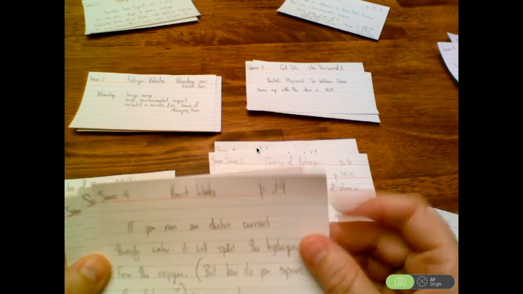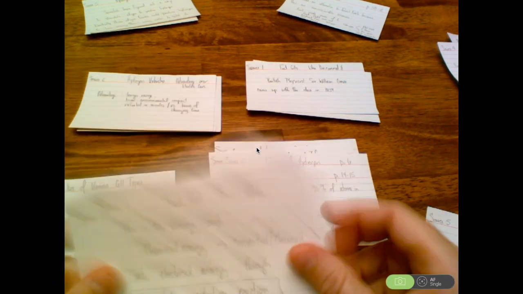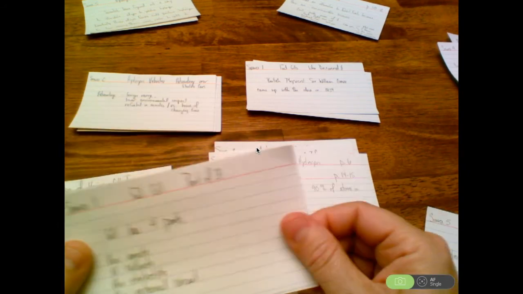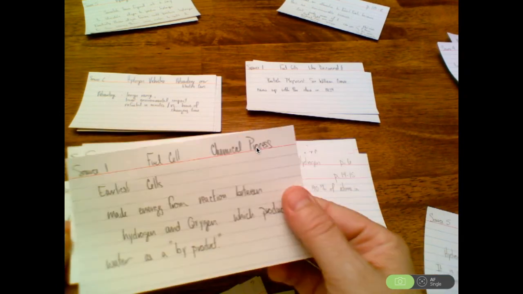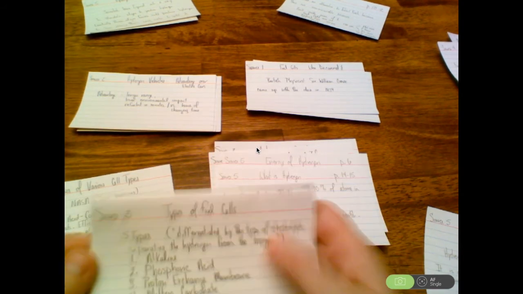How it works. Now this is talking about a fuel cell, so I'm going to put a fuel cell here. Fuel cell. These are all about how fuel cells work. And this is talking about the different parts of the fuel cell, earliest fuel cells. Okay, and these are different types of fuel cells. Okay, so I have all these different ones.